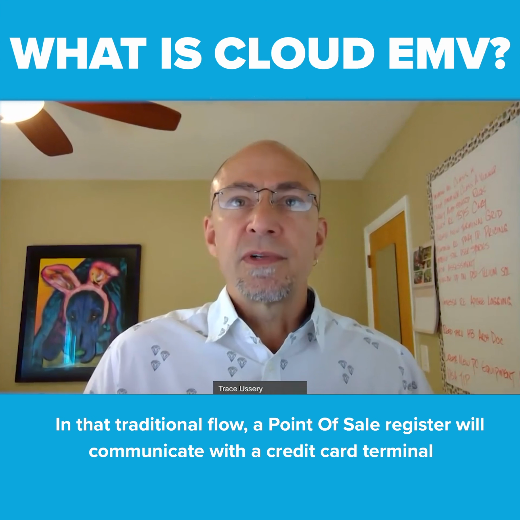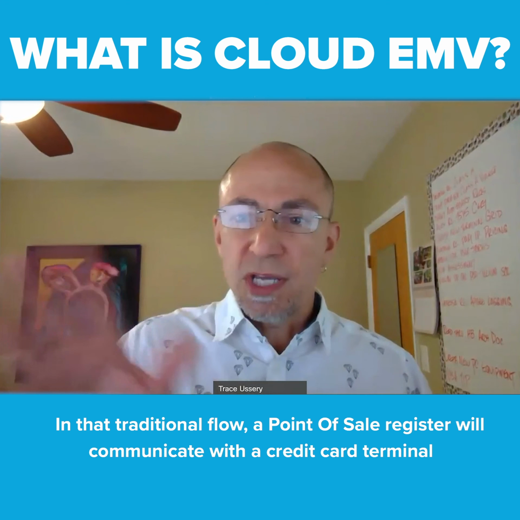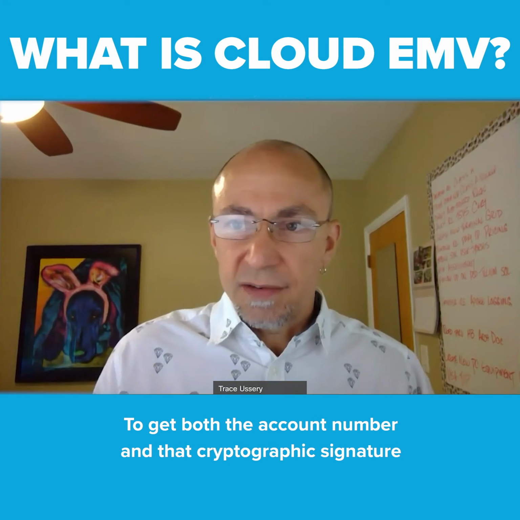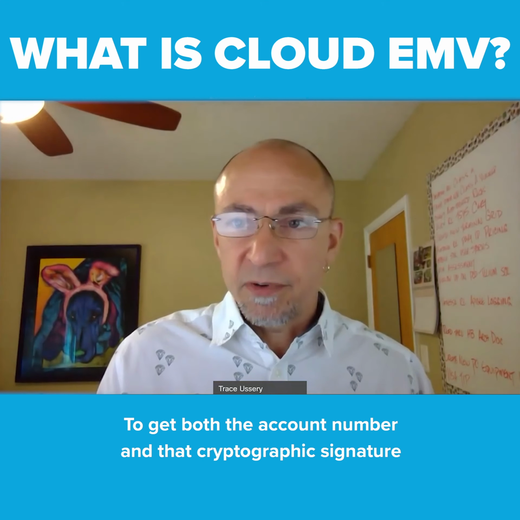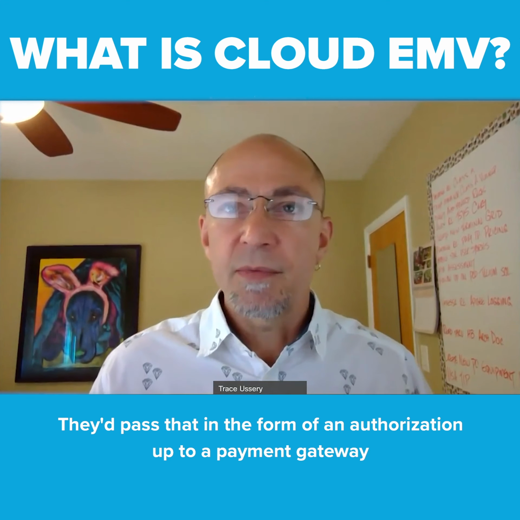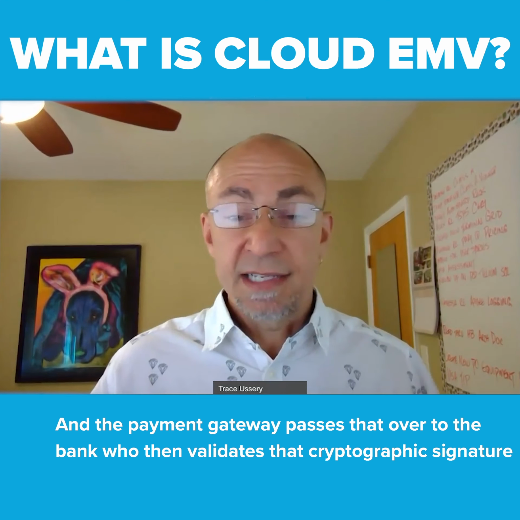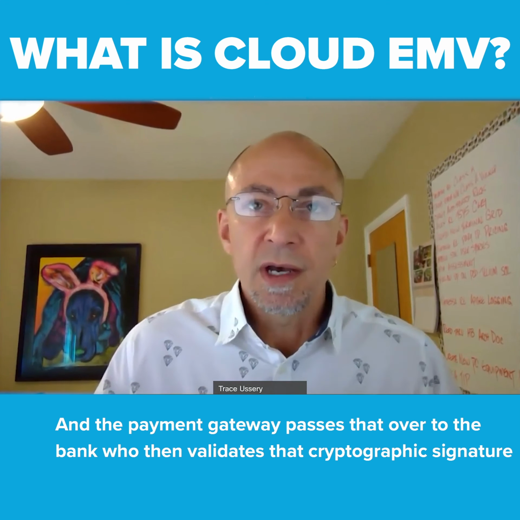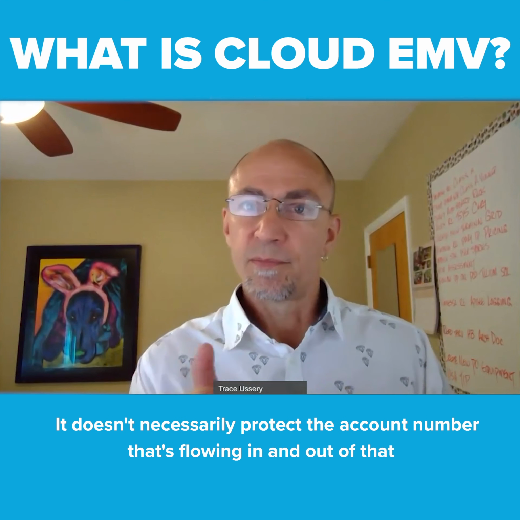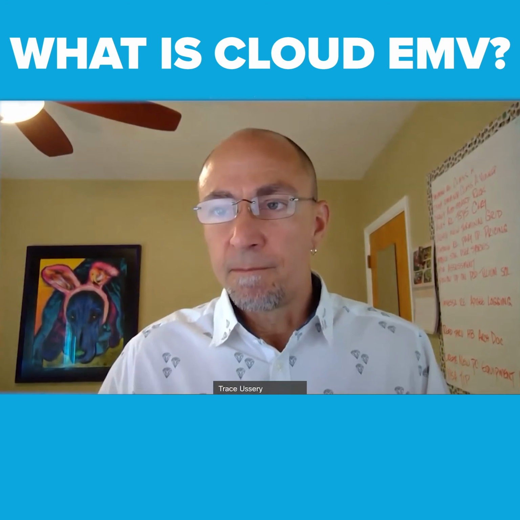In that traditional flow, a point of sale register will communicate, chat with a credit card terminal to get both the account number and that cryptographic signature. They'll pass that in the form of an authorization up to a payment gateway, and then the payment gateway passes that over to the bank, who then validates that cryptographic signature. So while it does add an extra layer of security, it doesn't necessarily protect the account number that's flowing in and out of that.